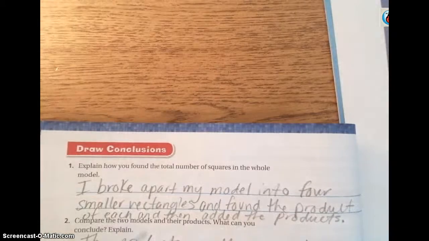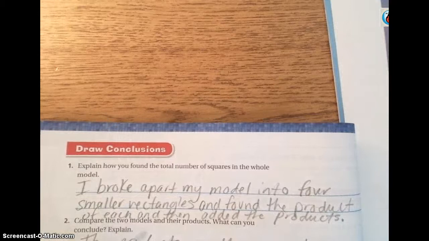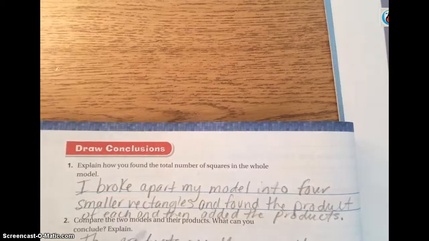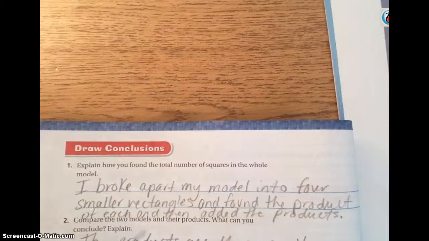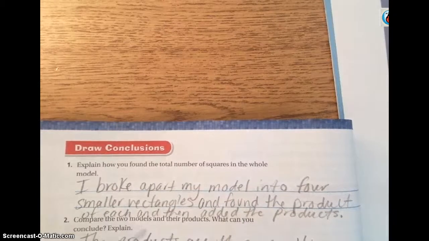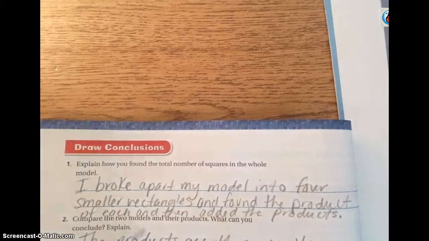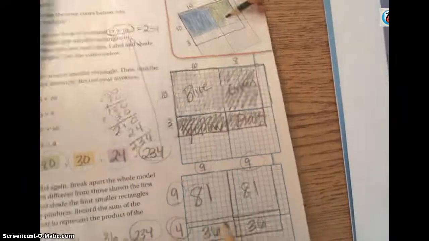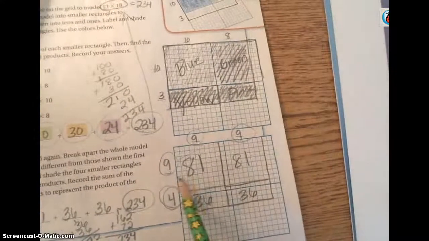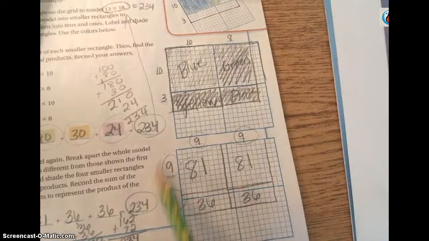Okay, it says explain how you found the total number of squares in the whole model. Number 1, I broke apart my model into 4 smaller rectangles, and found the product of each and then added the products. Okay? So basically you broke apart the rectangle into 4 smaller, 1, 2, 3, 4, and then you added all of these together to find your product.